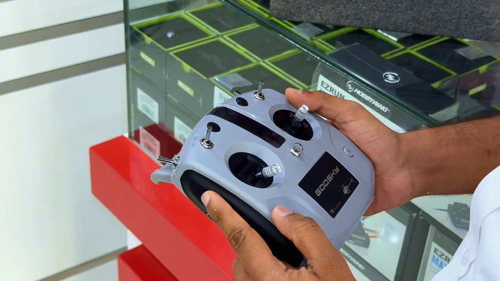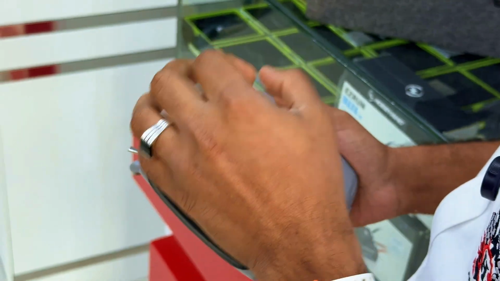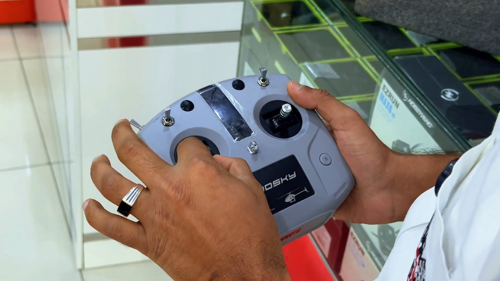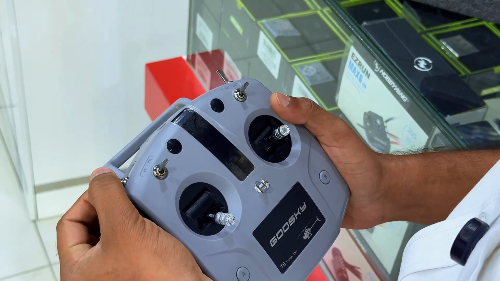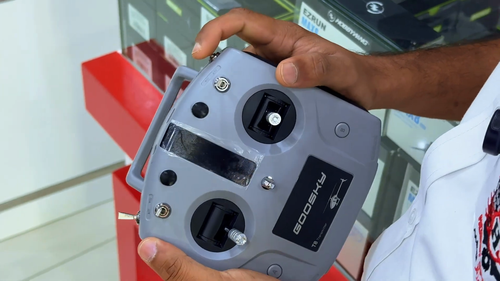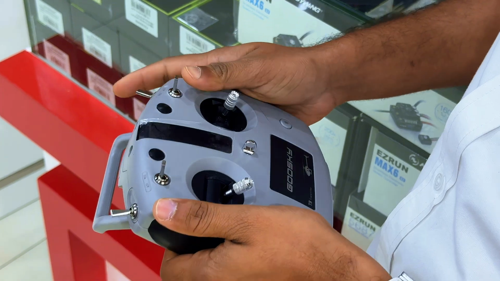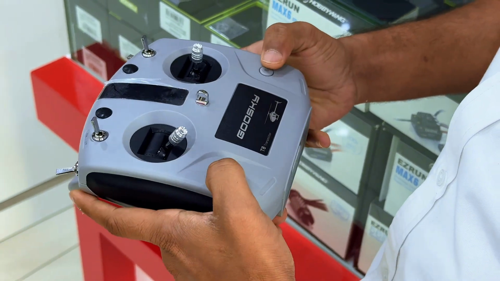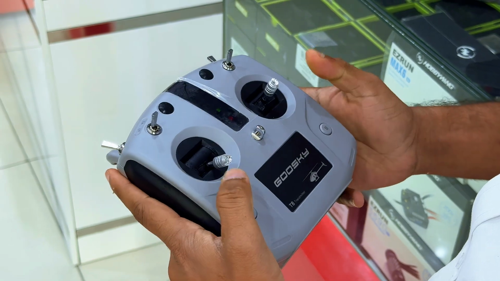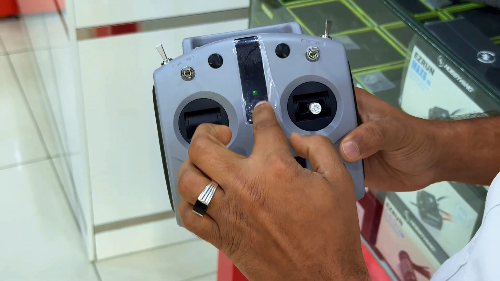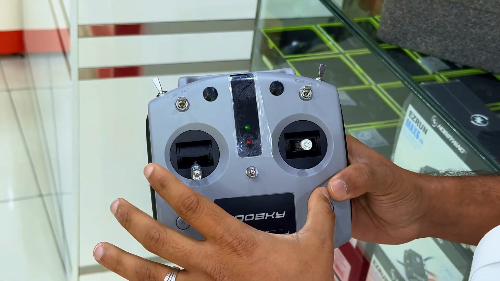It is an 8 channel transmitter, and before you turn on the remote make sure this is all the way down and this is all the way up and this is all the way up. Again this one can be all the way up and this is all the way up. Then you can turn on the remote by pressing this A and B both buttons together. Now you can see the lights turned on, which means the remote is ready.